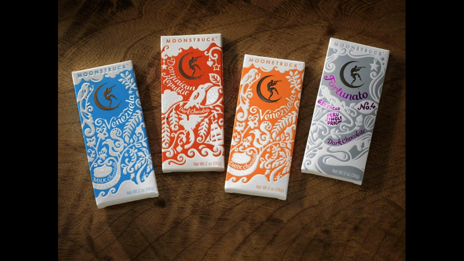And then, depending on the variety, they've got milk chocolate from Venezuela, dark chocolate from Venezuela, dark chocolate from Dominican Republic, and dark chocolate from Fortunato. They have fancy designs. So I feel like maybe this is a little more expensive, a little nicer.